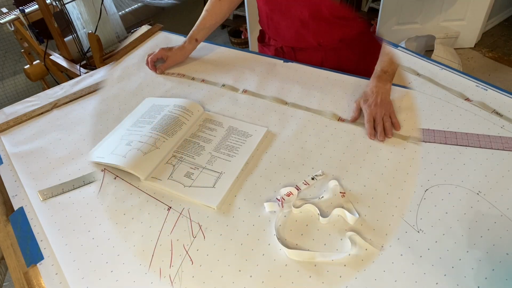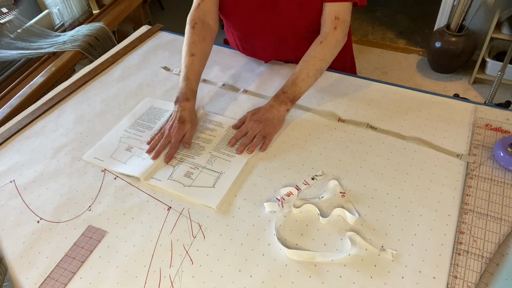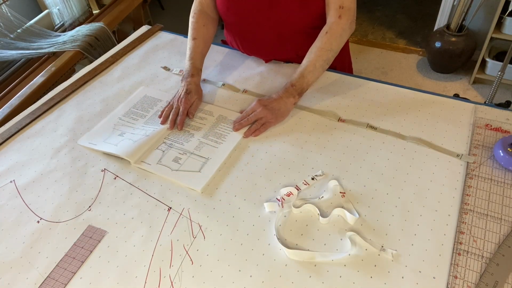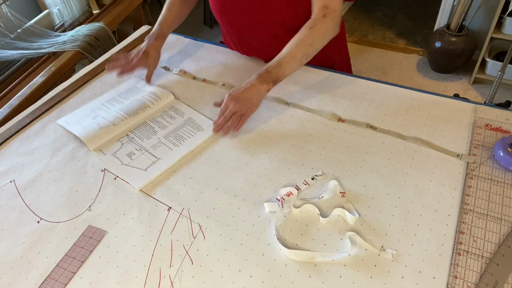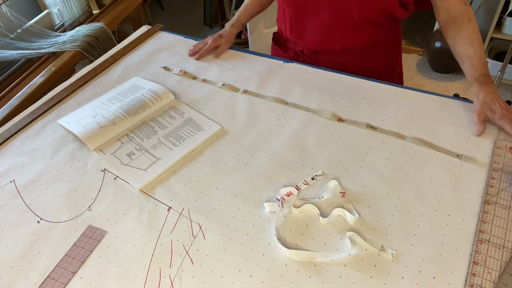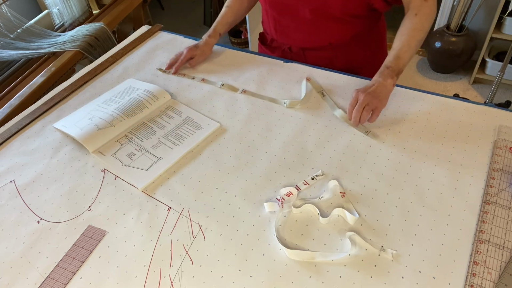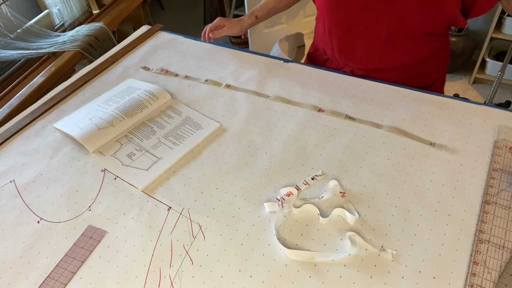Welcome back. Okay, now we're going to start drafting the doublet back. You see over here the doublet front, and I'm just going to follow Mathew's instructions and we'll see what happens.